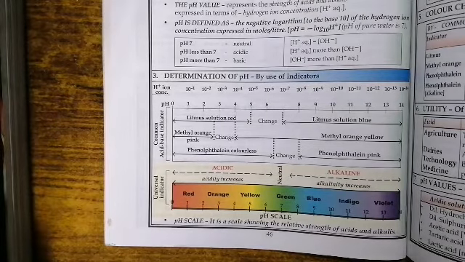Phenolphthalein is a colorless solution. It does not change its color in an acidic medium, whereas phenolphthalein, which is colorless, changes to pink in an alkaline solution. So these color changes brought about by certain indicators you should remember.